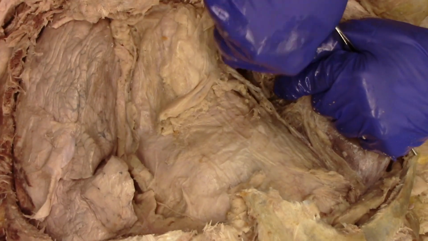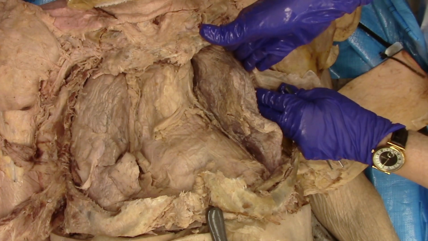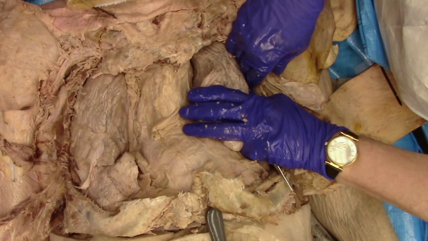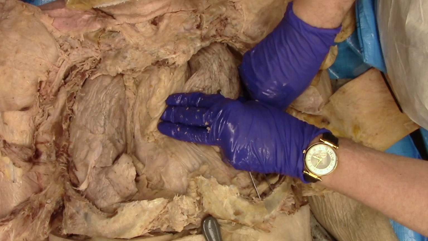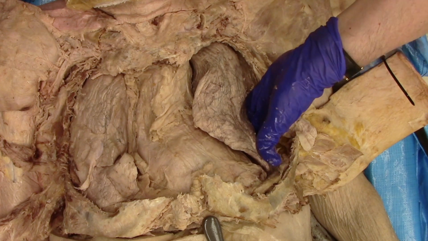Now I will zoom back out, and I'm going to put my hands in and separate the lung tissue from the ribs. You have to be careful because remember, we cut the ribs and the ribs are sharp.